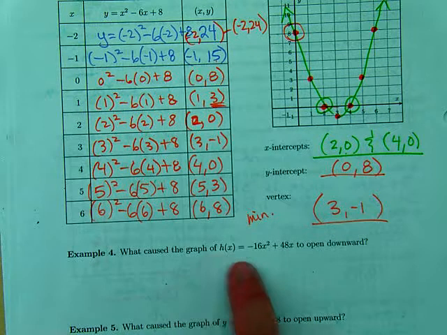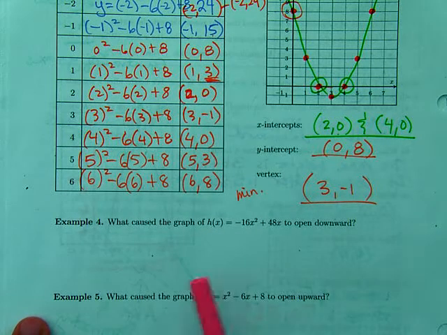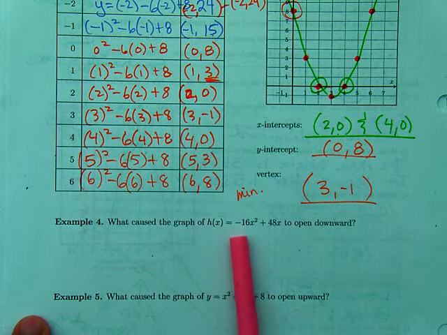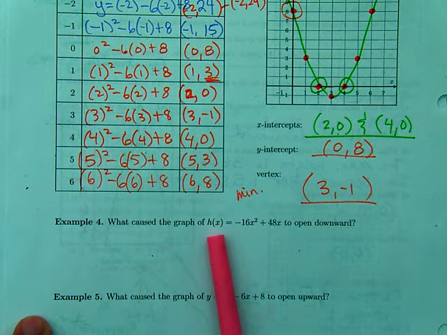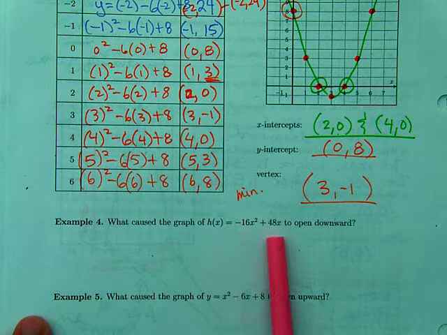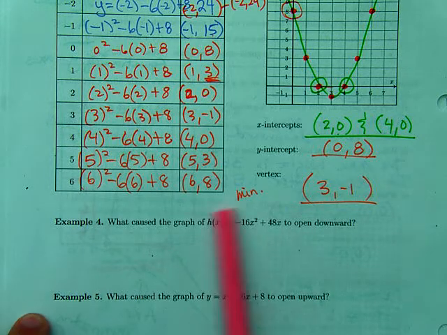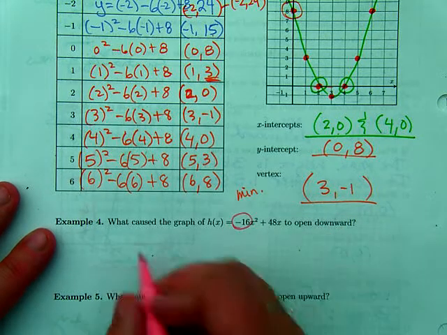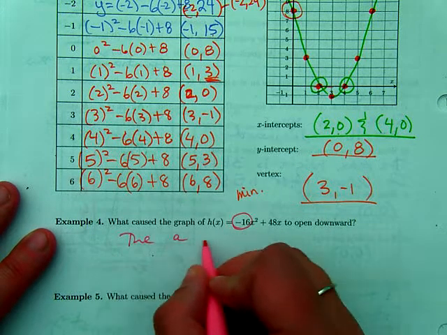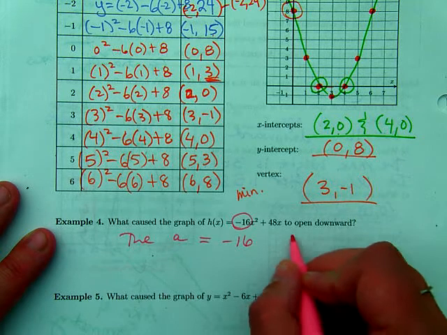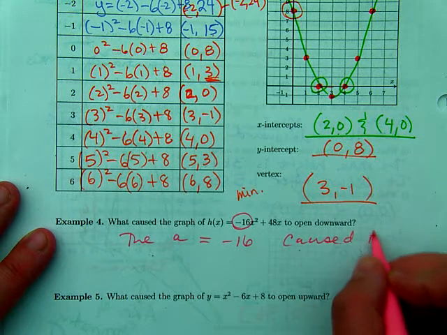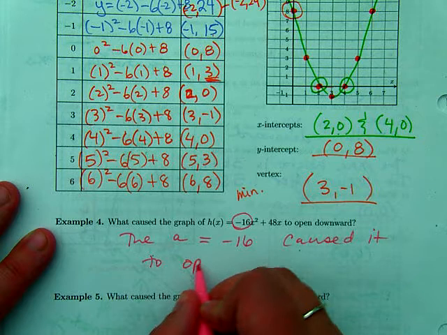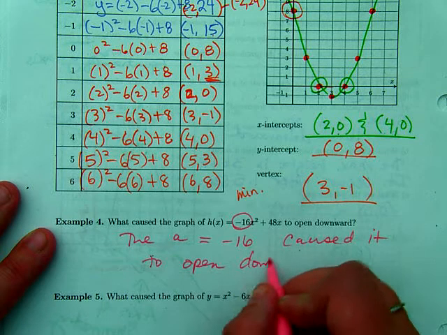Okay, what caused the graph of the height, the one we were doing before, h of x equals negative 16x squared plus 48x, to open downward? Yes. The a equals negative 16 caused it to open downward.